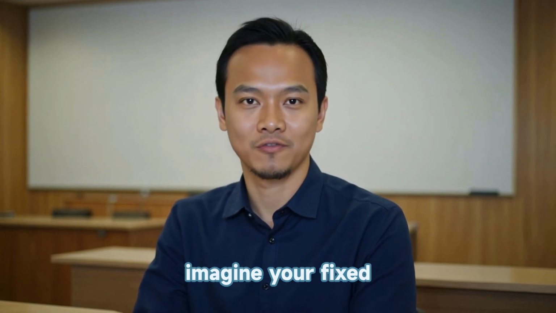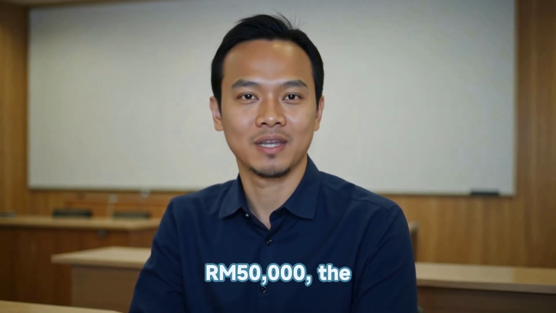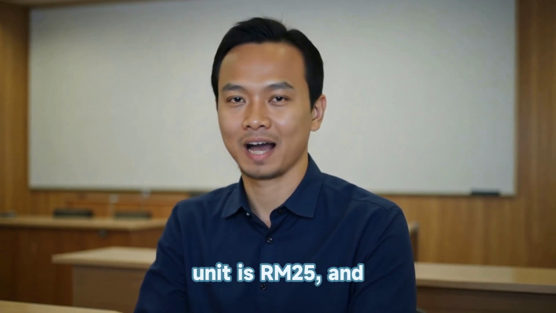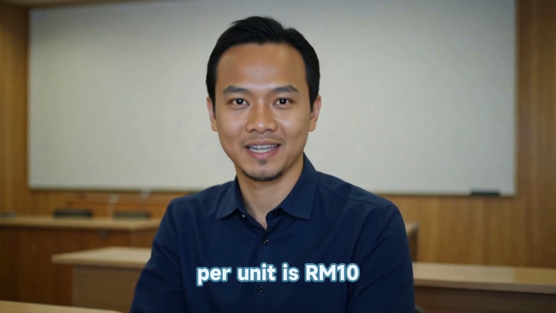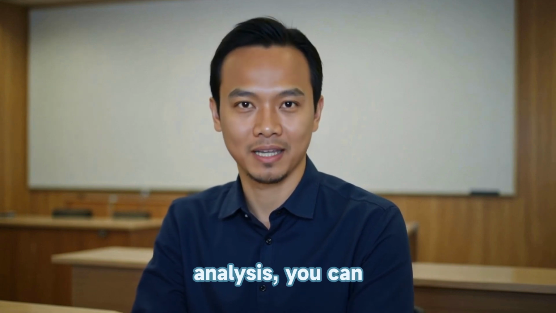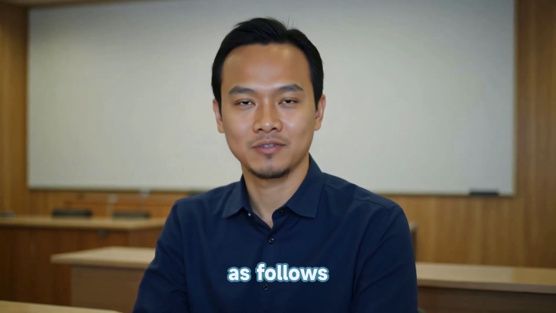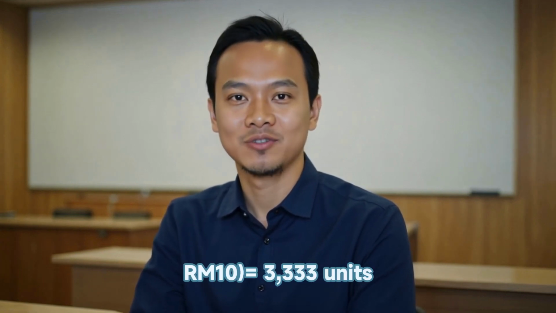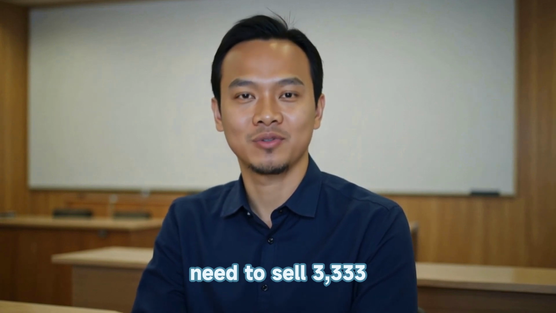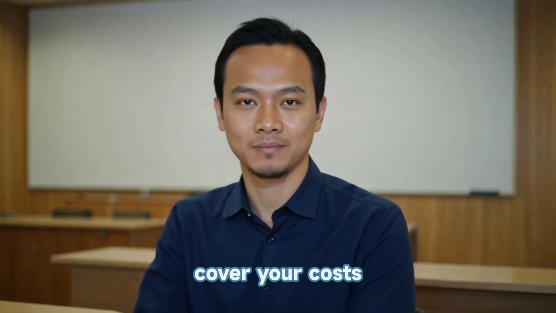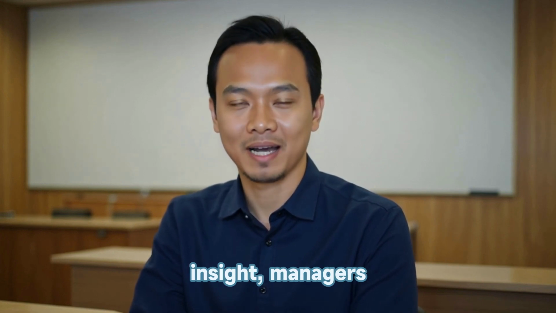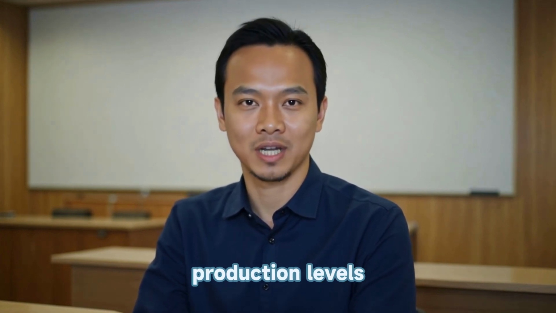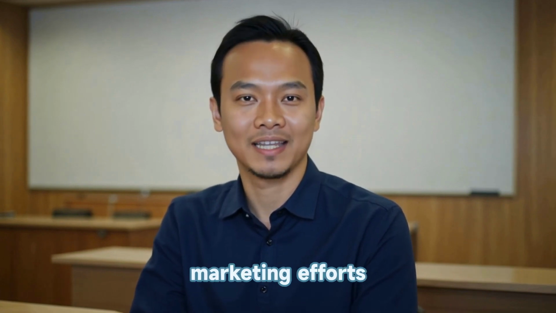For example, imagine your fixed costs are RM50,000. The selling price per unit is RM25 and the variable cost per unit is RM10. Using CVP analysis, you can calculate the break-even point as follows: RM50,000 divided by RM25 minus RM10, which is about 3,333 units. This means you need to sell about 3,333 units just to cover your costs. Armed with this insight, managers can make smarter decisions about production levels, pricing strategies, and marketing efforts.